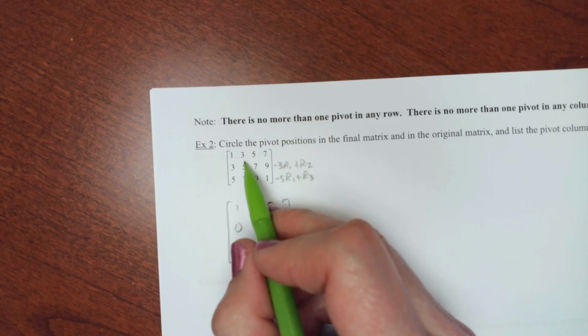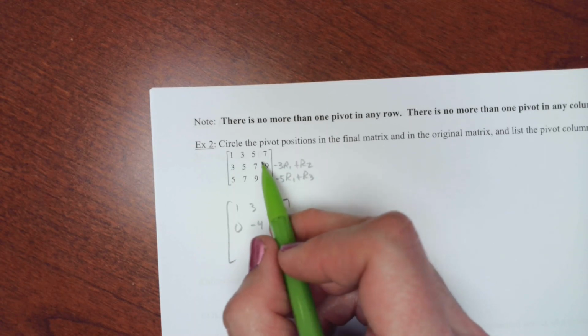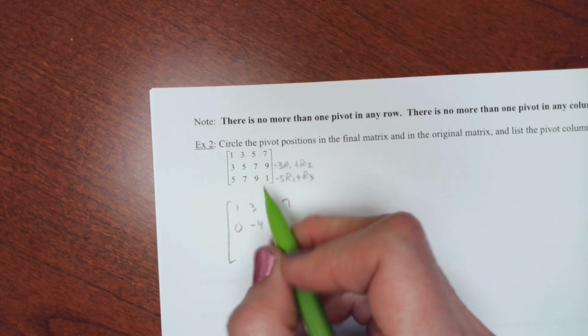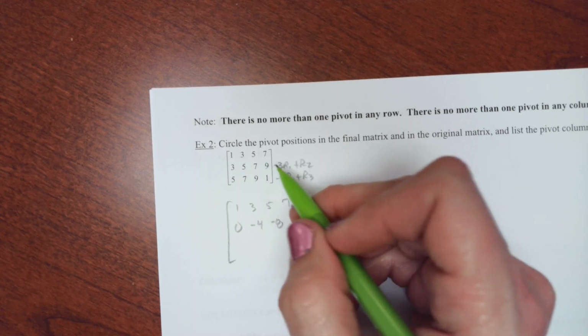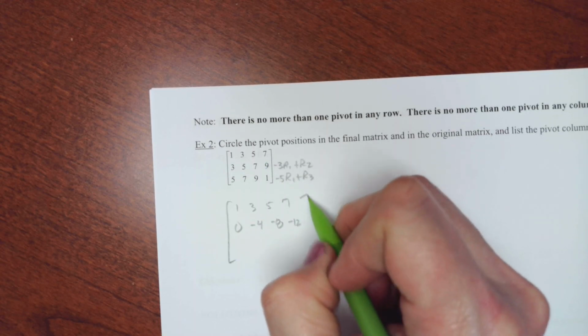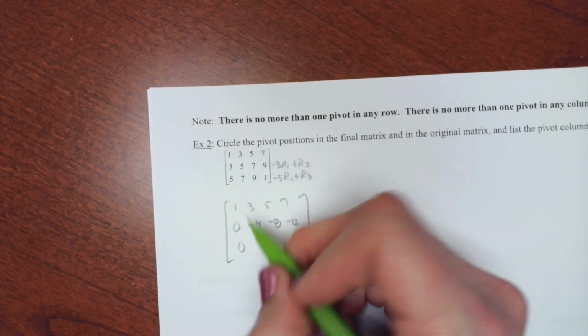Then I'm going to get -9 plus 5, so -4. Then -15 plus 7, so -8. Then I'm going to get -21 plus 9, so -12. Right here, this is gone. I'm going to have -15 plus 7, so -8.